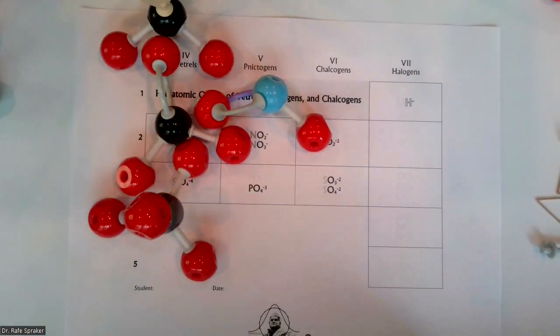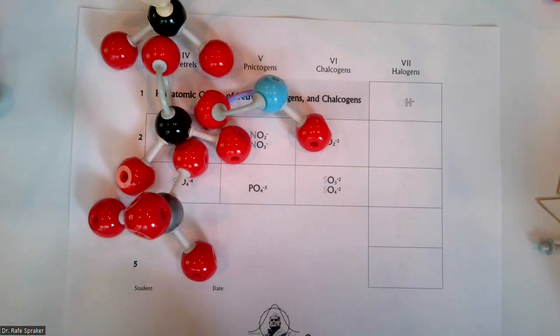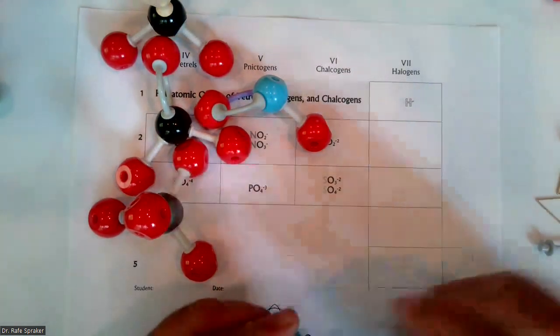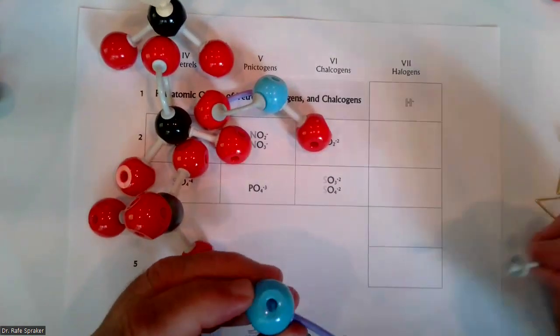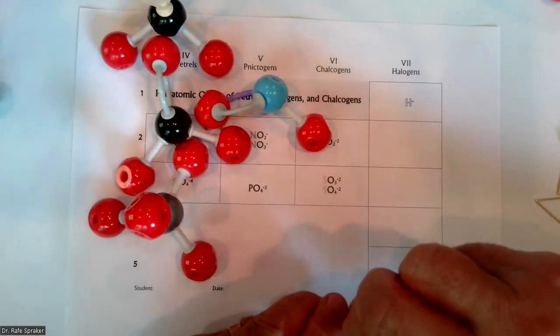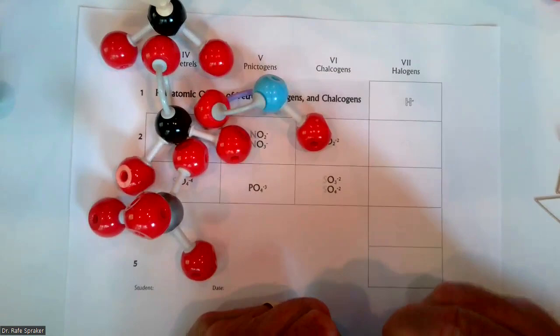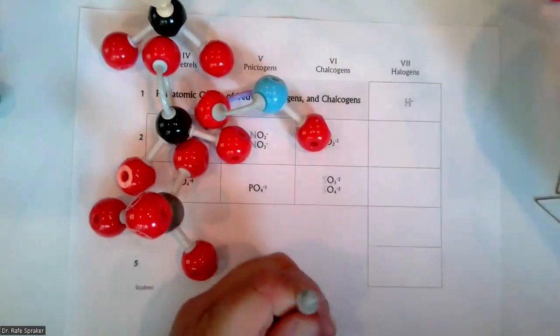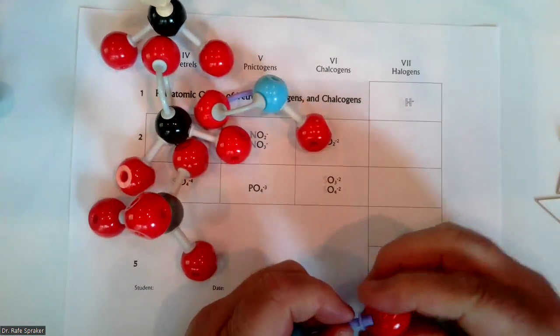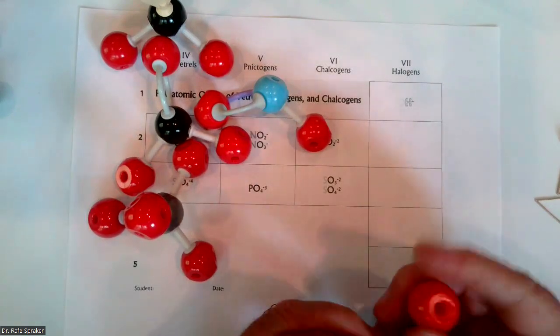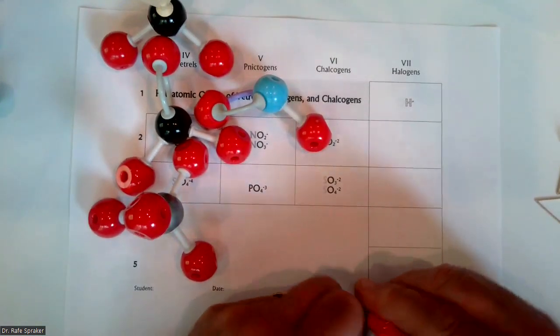Nitrate is the next baby, which is, again, with 2 long bonds. So that means a double bond. So I'm going to grab two double bonds here. Sometimes these older kits don't fit real easily. One will be loose and one's real tight. There we go.